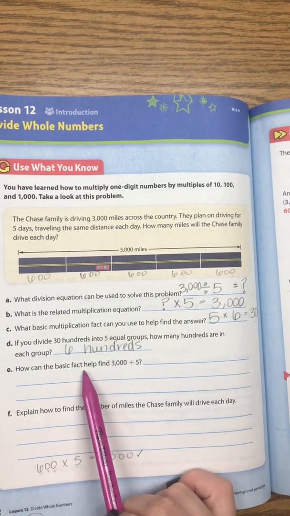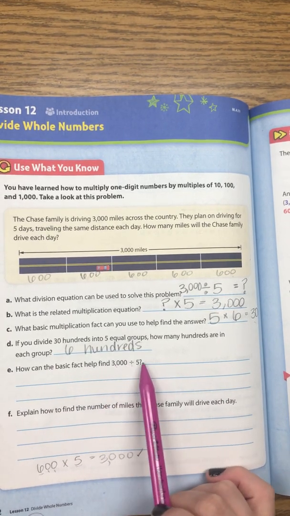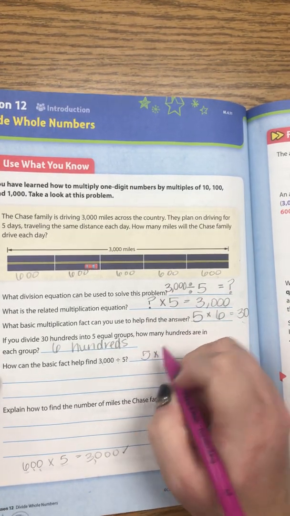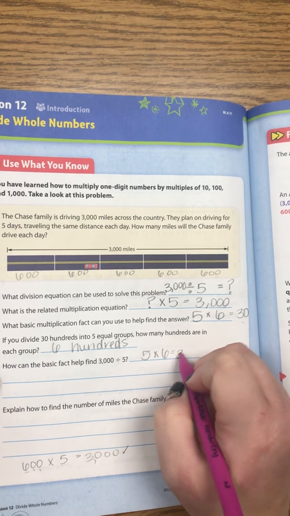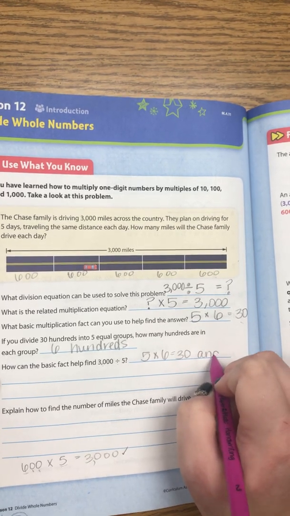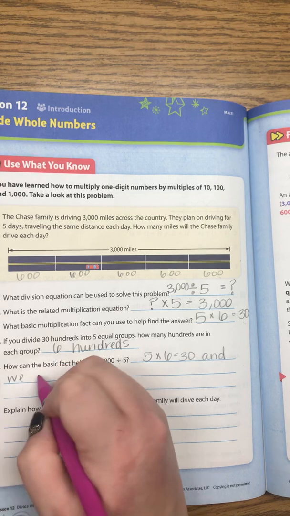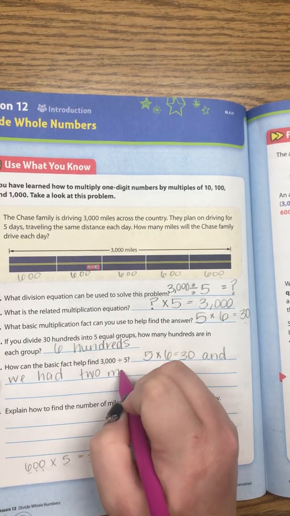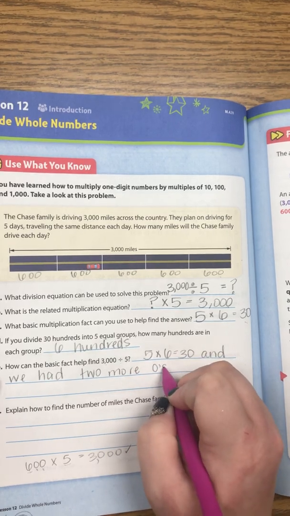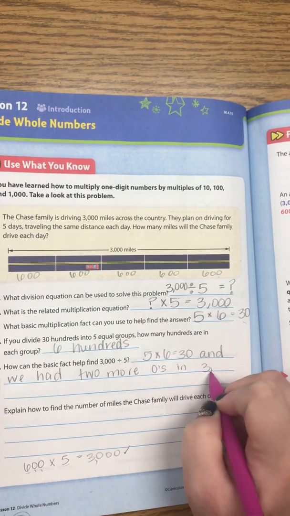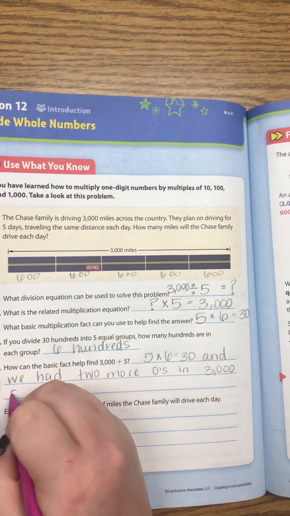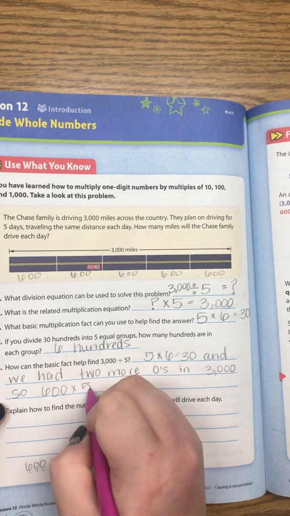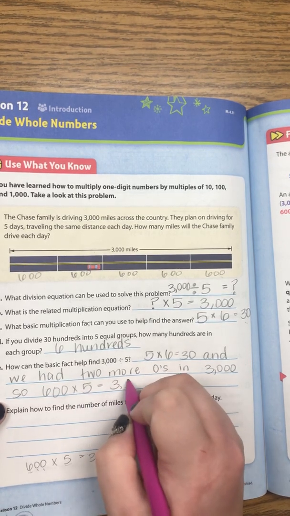How can the basic fact help find 3,000 divided by 5? 5 times 6 equals 30, and we had 2 more zeros in 3,000, so 600 times 5 equals 3,000.